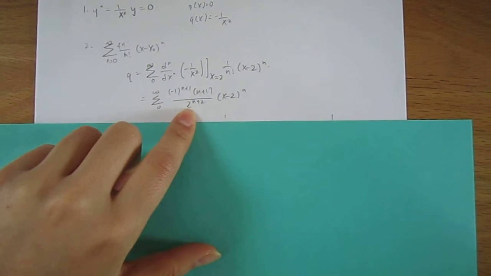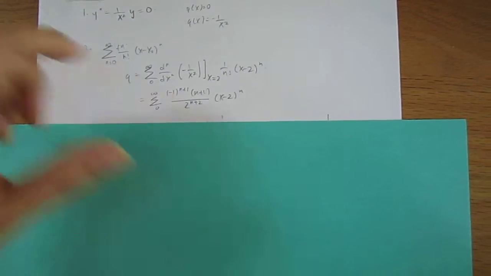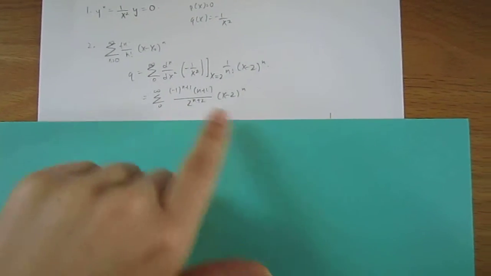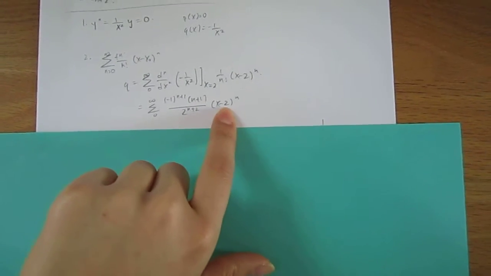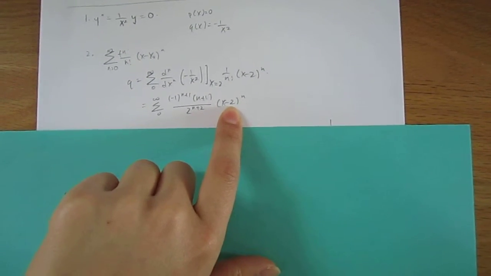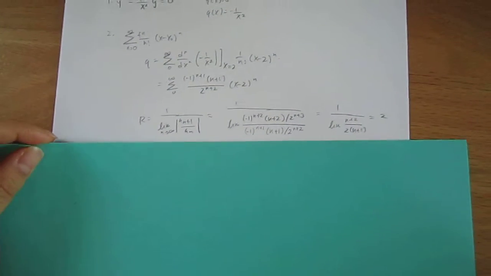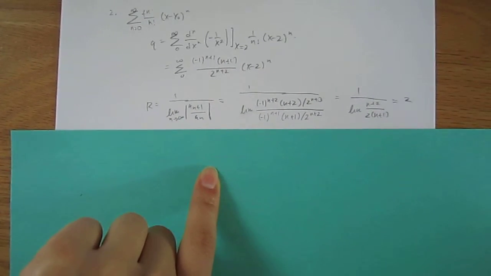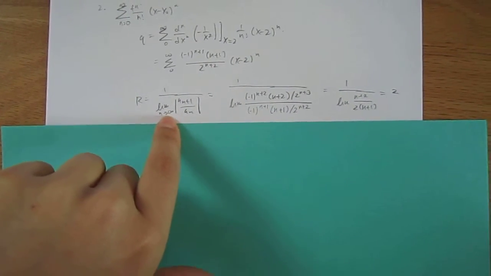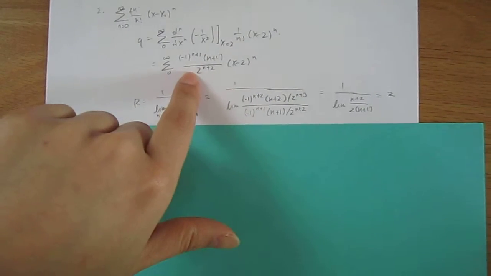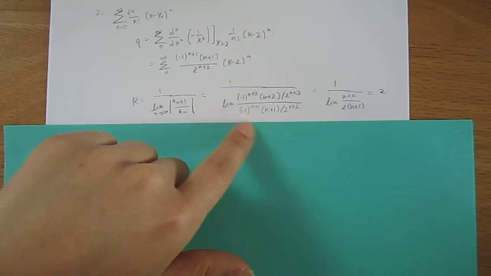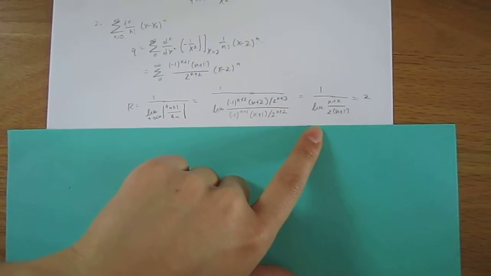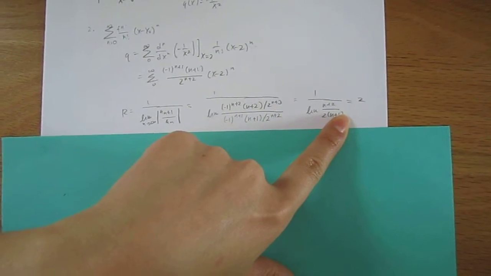This is how you get the 2 to the n plus 2 power denominator. So once you find this, you want to factor everything so that you only have this term and your x minus 2 to the n power term for the next step. So the next step is to find the r value. You take the limit as your coefficient. Plug in n plus 1 to this term, you get this. Plug in n to this term, you get this. Cancel everything, take the limit as n goes to infinity, and you get 2.